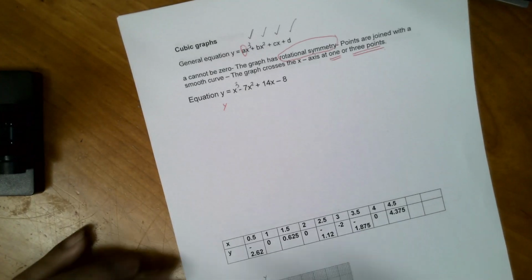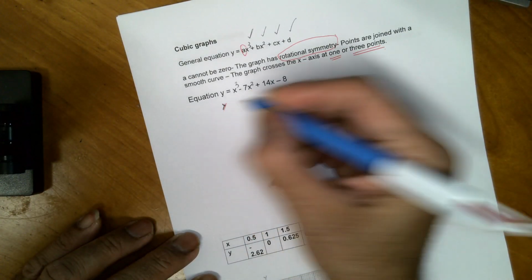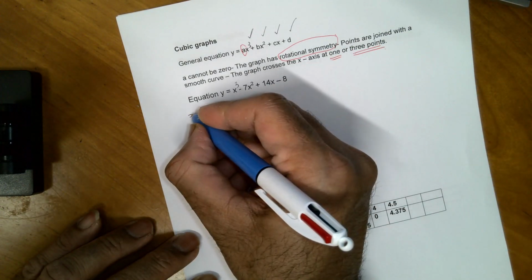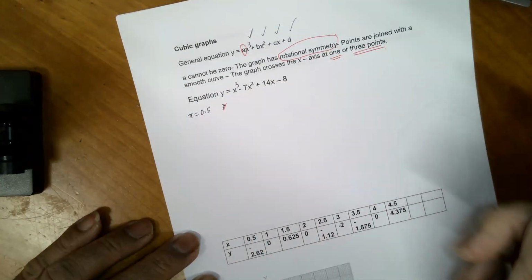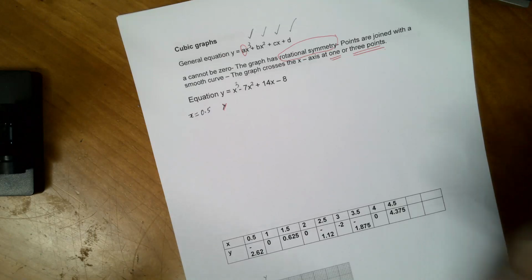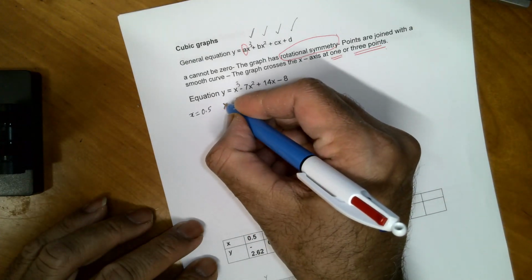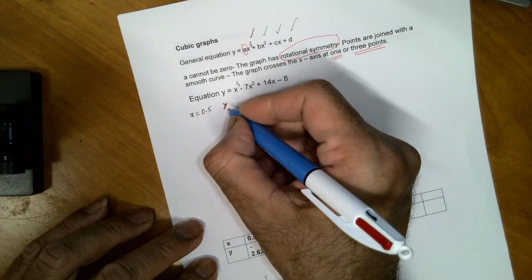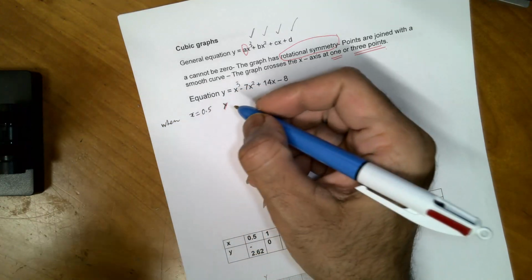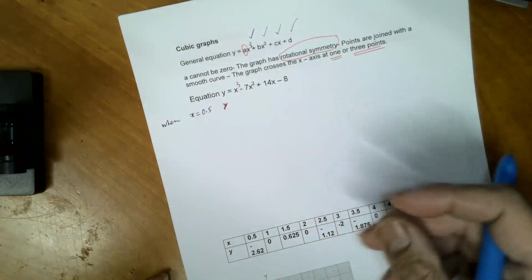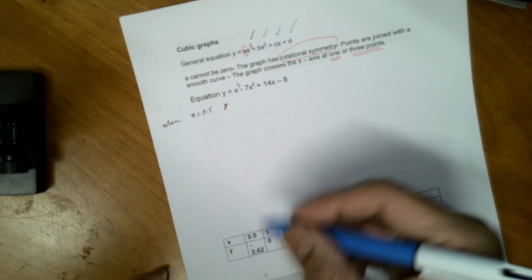So let's go with that. Let's say x equals, you can use a calculator in this one if you want to, whichever way you prefer. So when x is equal to 0.5, we have these points.